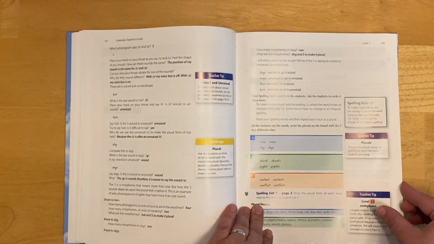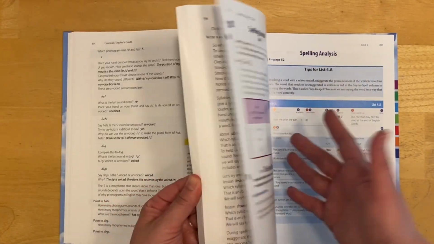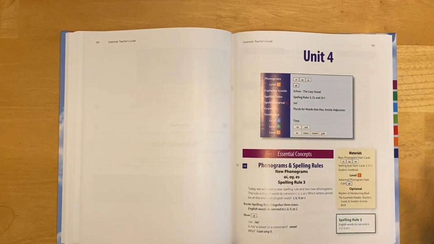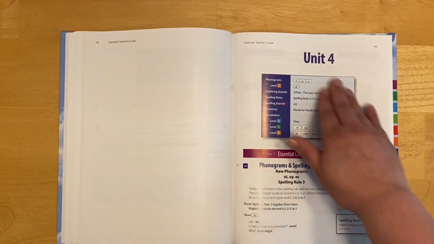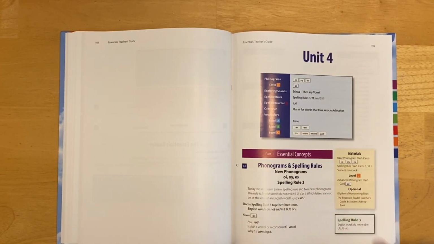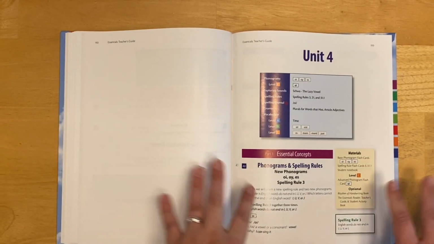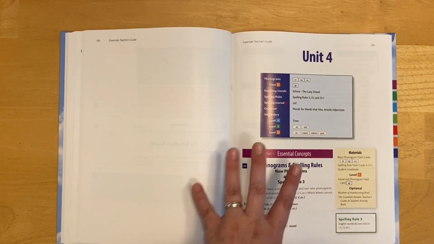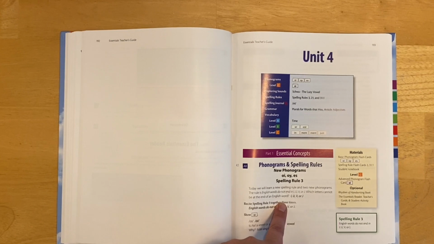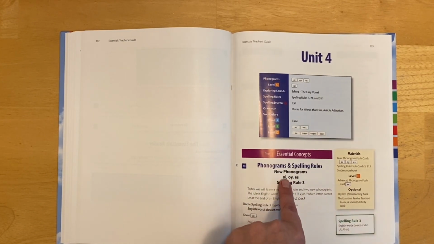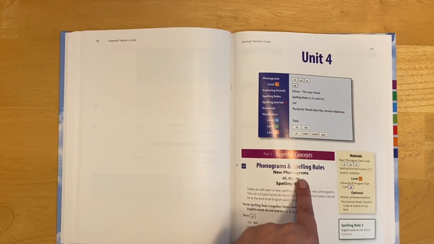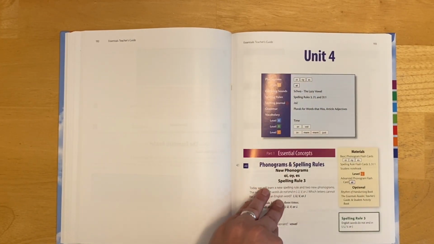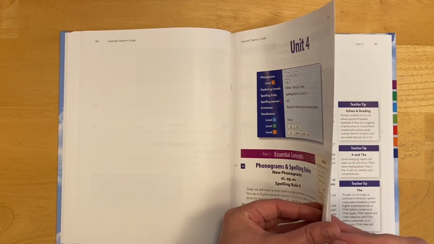All right, let's go to unit 4. So here's a unit. You've got your information about what's going on in the unit, the things that you need, spelling rules. So here we go. Part 1 is always new phonograms, because again, this is assuming you have not done Foundations. And so it's teaching you the phonograms oi and oy. We already knew those because we've done Foundations, so I just reviewed this with my son pretty quickly.